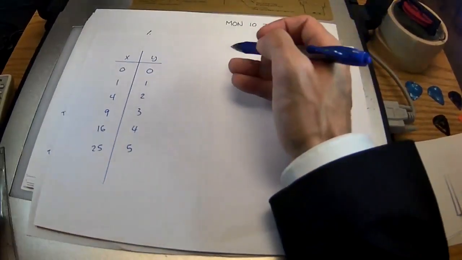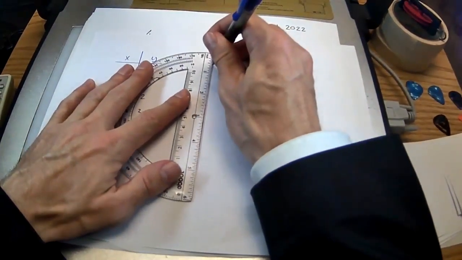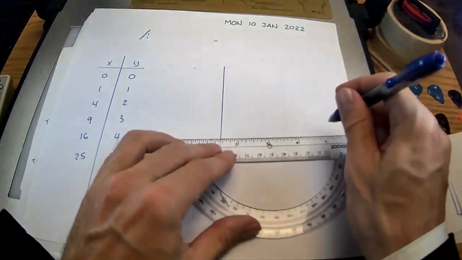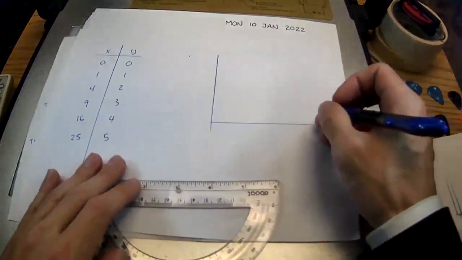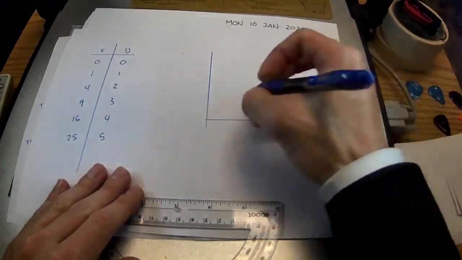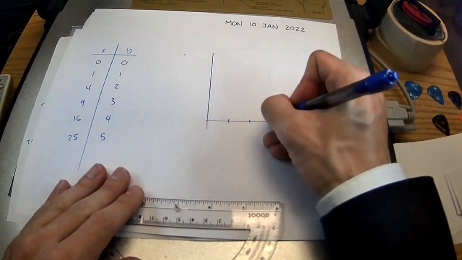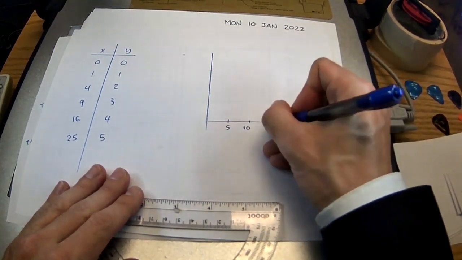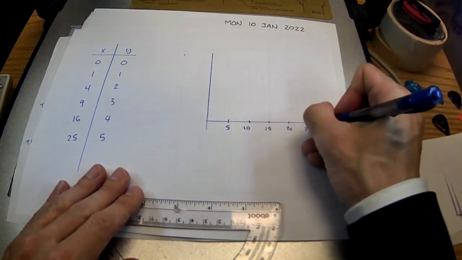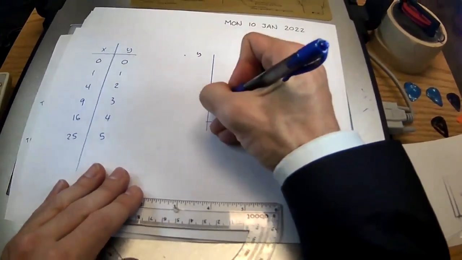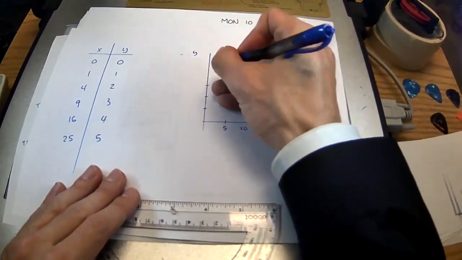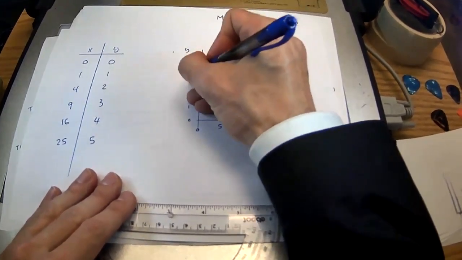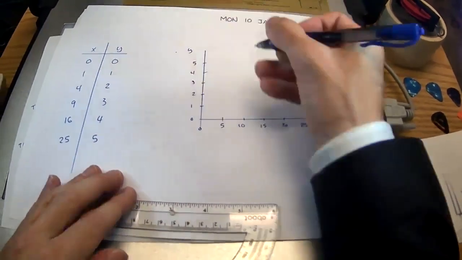Okay, so what would this look like, say on a graph? X: 5, 10, 15, 20, 25. Y: 1, 2, 3, 4, 5. Okay, plot these points.